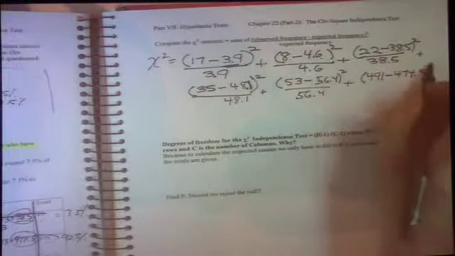And then finally, the last one is 491 minus 474.5, squared, over 474.5. Whoa, lots of work.